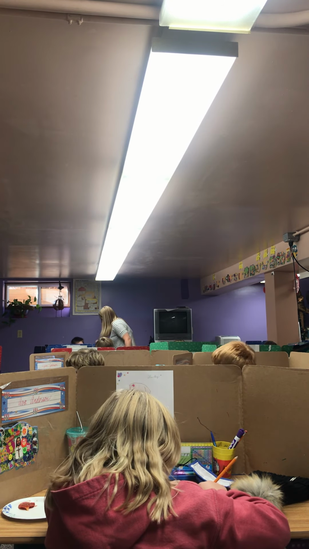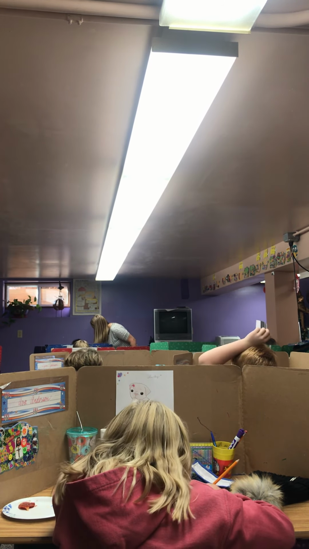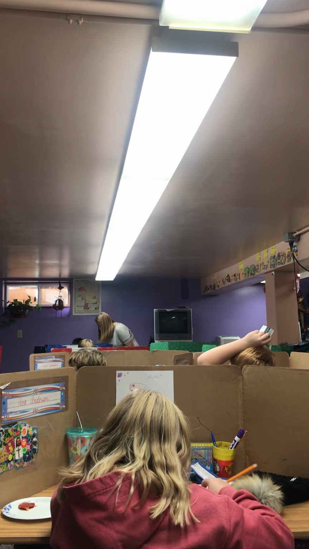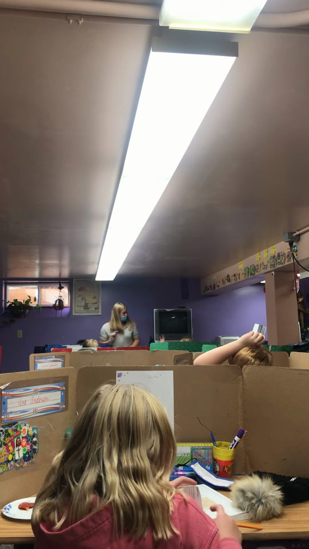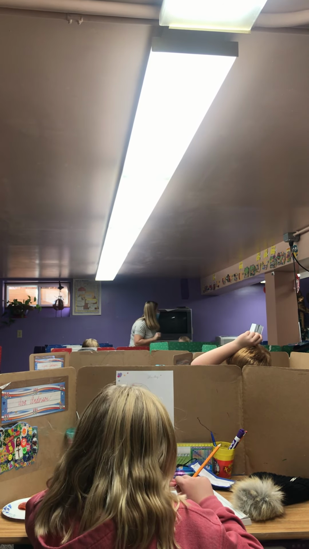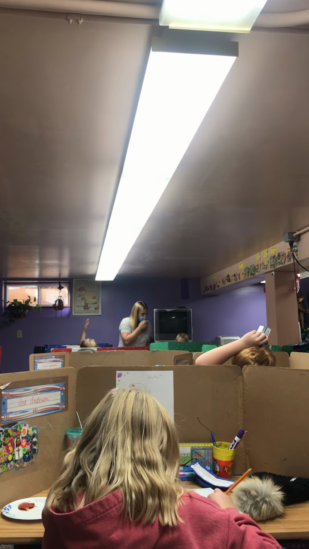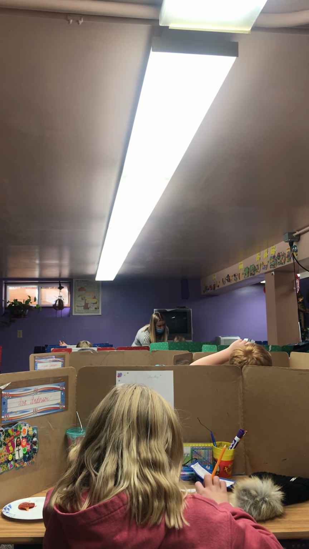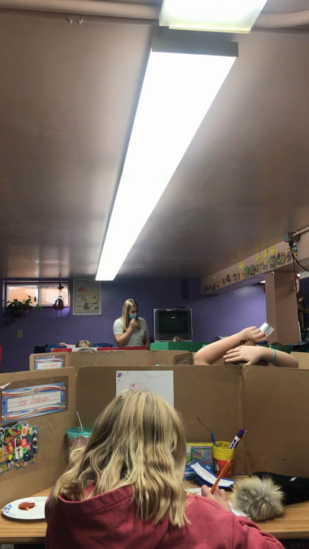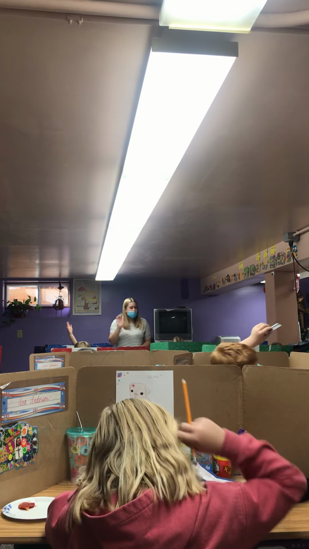I'll give you a different paper. That's okay. You have a good idea. What does it say here? Big Timber and Roundup. Yep. So we were finding Big Timber.